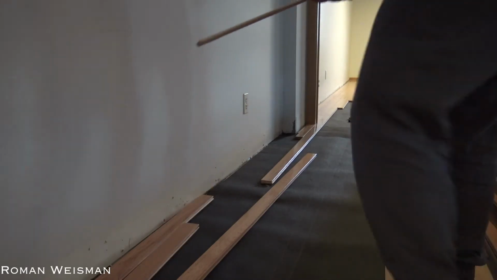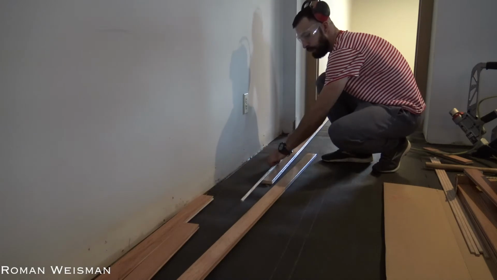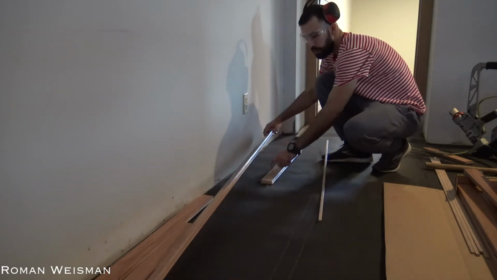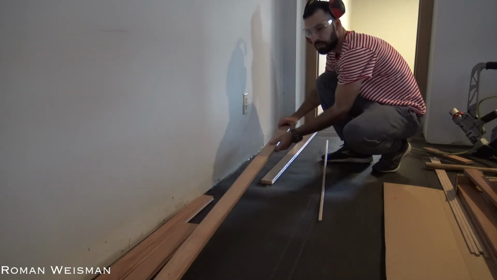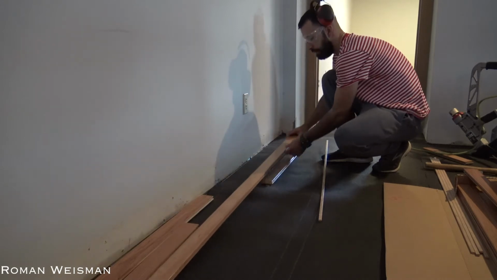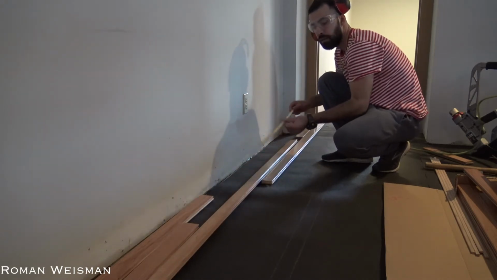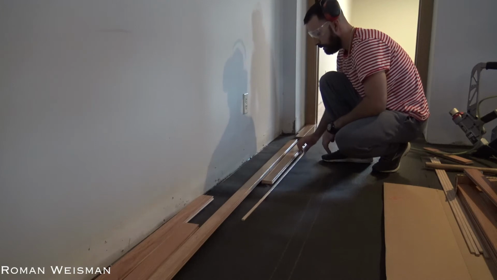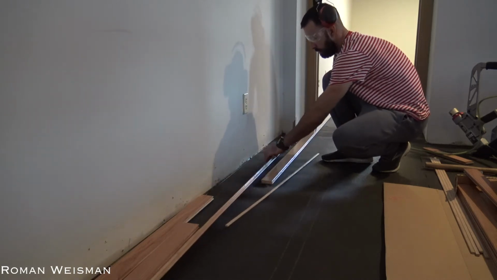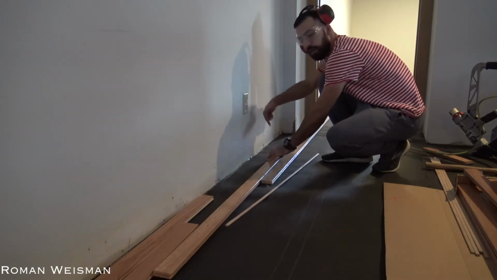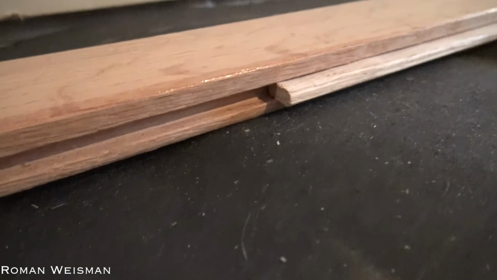This piece of wood is sold separately and can change the direction of the boards. Groove to groove, because I need to change the direction. I'll add some glue and start again nailing from this side.